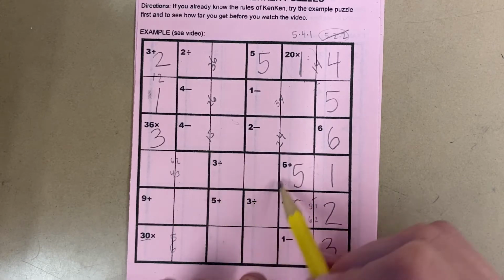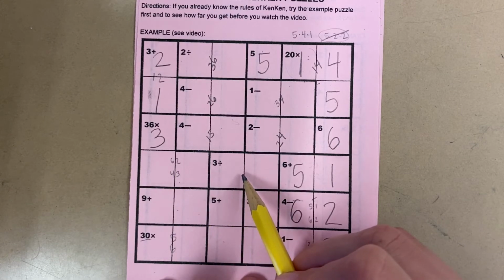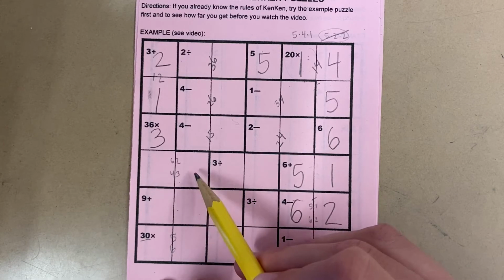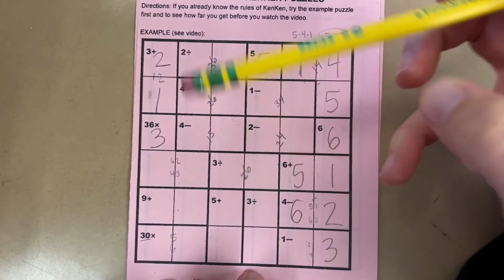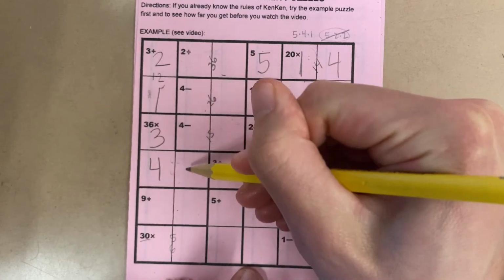Let's look at this one. This is a 1 and a 5. So if this was 6 and 2, what would be left? 4 and 3. Oh, that wouldn't work. If this was a 4 and a 3, what would be left? Oh, a 6 and a 2. So that works, right? 2 and 6, that divides to 3. So then this must be a 4 and a 3.